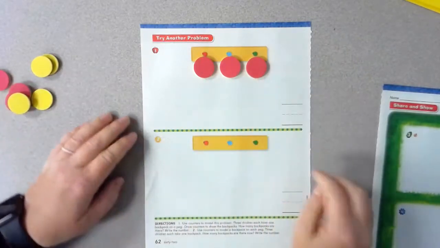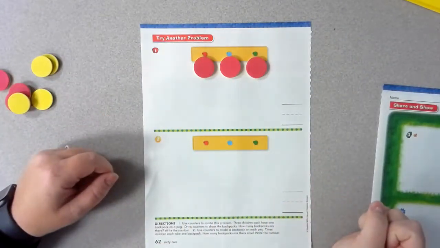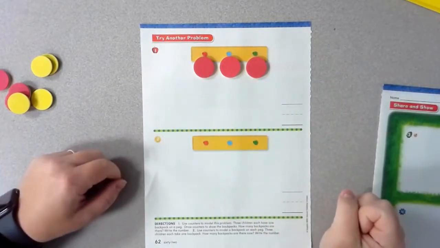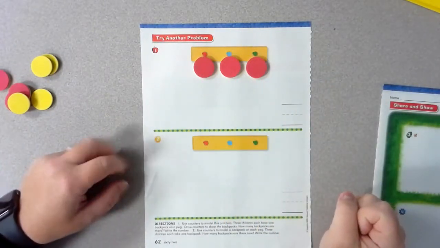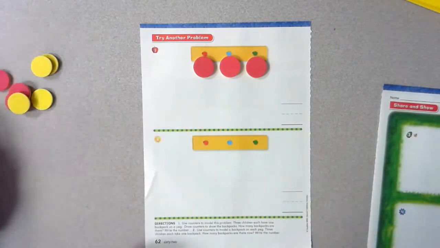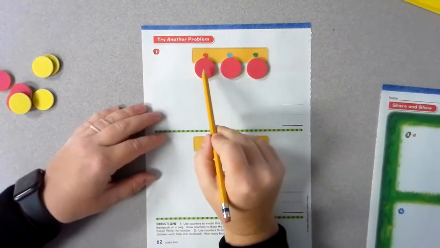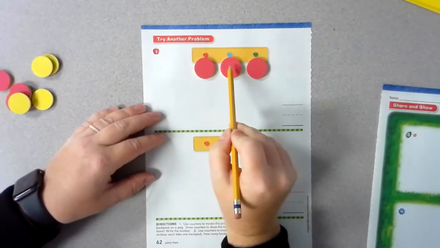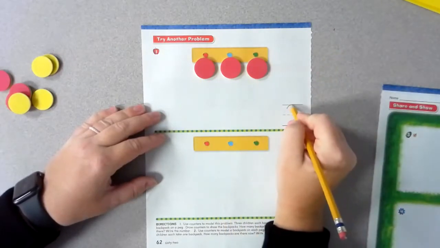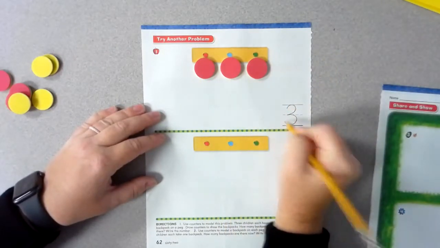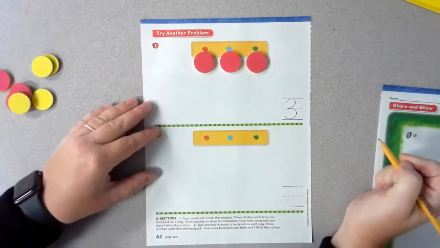That's what those are called. We have our counters. How many backpacks are there? We're going to write the number. So how many are there? We have 1, 2, 3. Around the tree, around the tree. That's the way to make a 3.